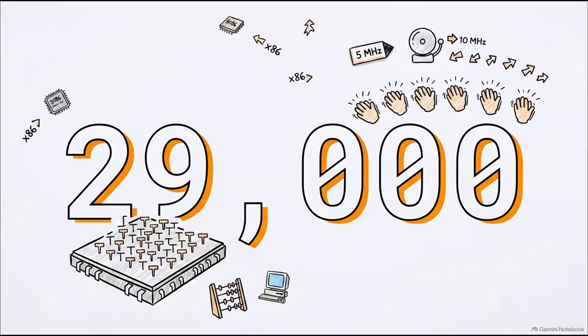And to make all that 16-bit magic actually happen, they had to pack 29,000 transistors onto a single tiny chip. The 8086 operated at a clock speed of 5 to 10 megahertz. To visualize what clock speed means, think of a teacher clapping their hands to keep a rhythm going. Every clap tells the students to perform their next action. At 5 megahertz, that internal clock is clapping 5 million times every single second. For the time, it was blistering speed.